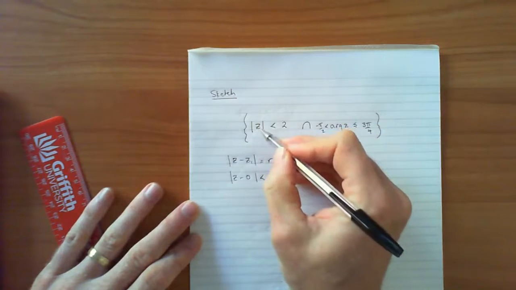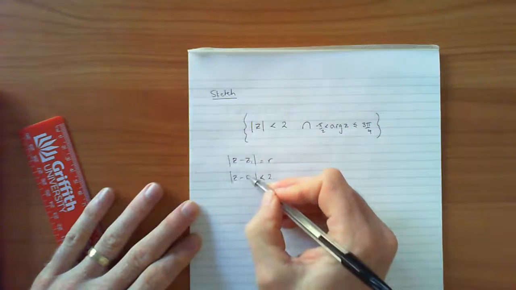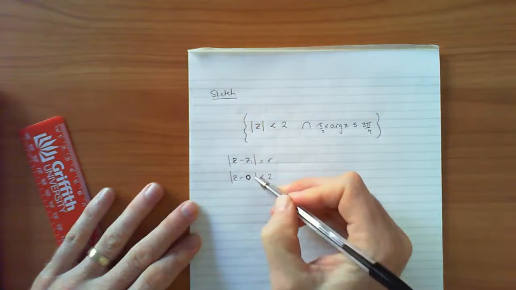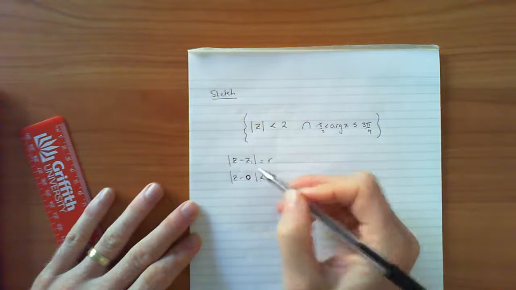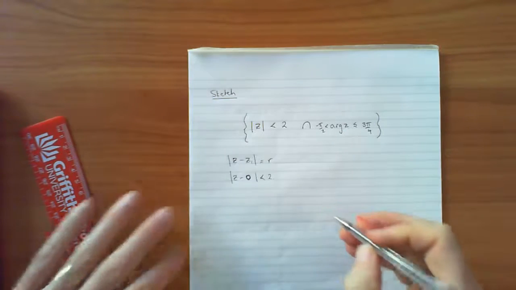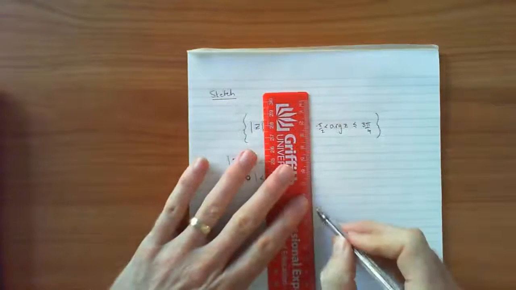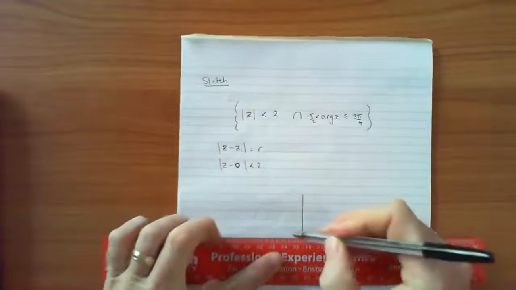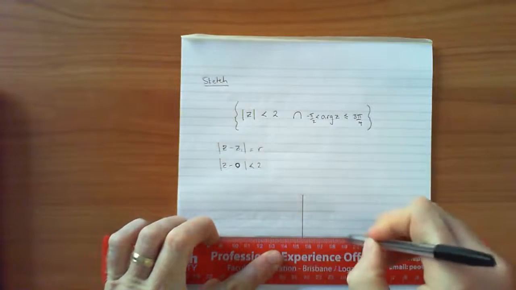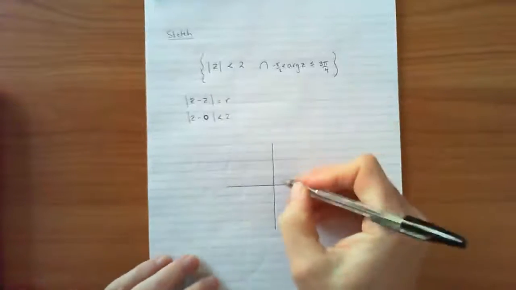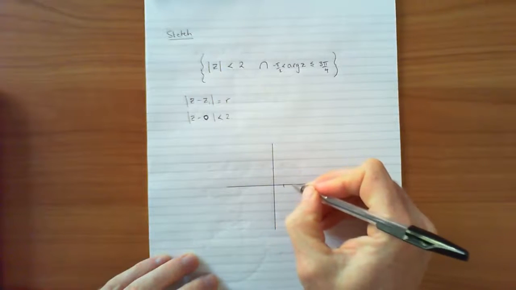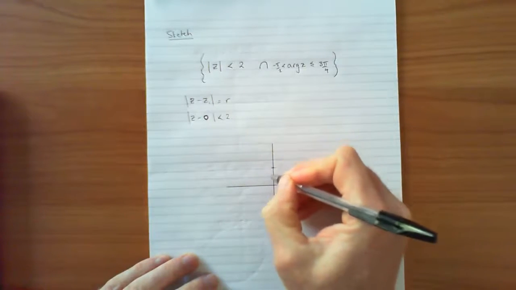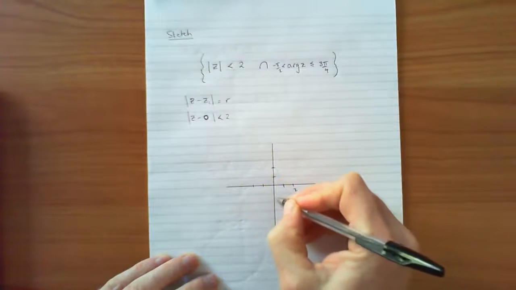So this is a circle, very simple circle, centered at, in this case, the origin. z1 is 0 plus 0i. So if we come to sketch that, it's a circle with a radius of 2.